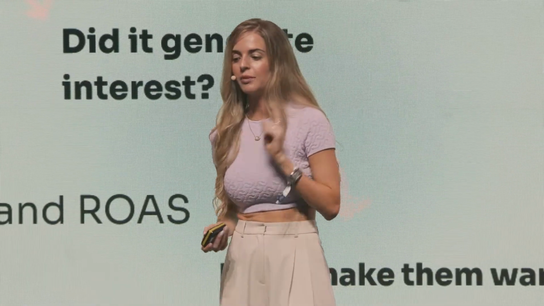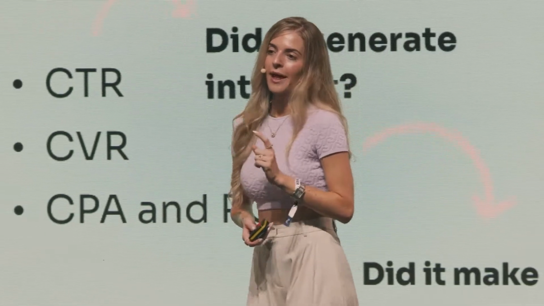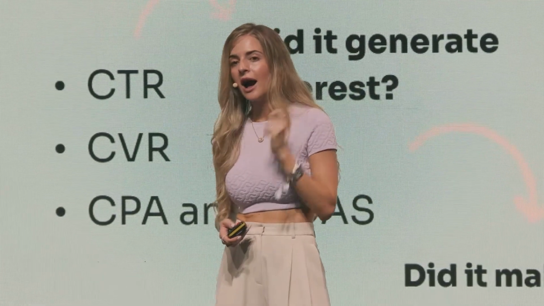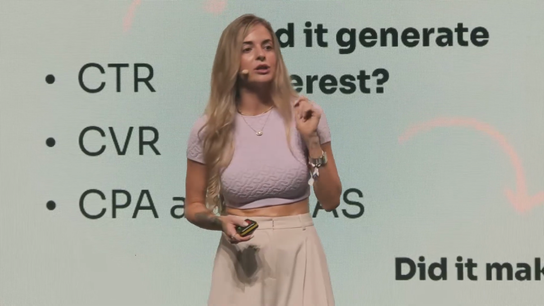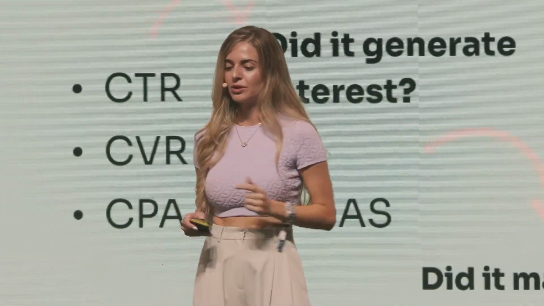Average watch time. This one is super important because at the end of the day, Instagram and Facebook will reward you for keeping people in the app for longer. So if your ads have a high average watch time, you're going to get better placements and lower costs, because that's improving the user experience in the app. And I think average watch time has a really good correlation with performance results as well.